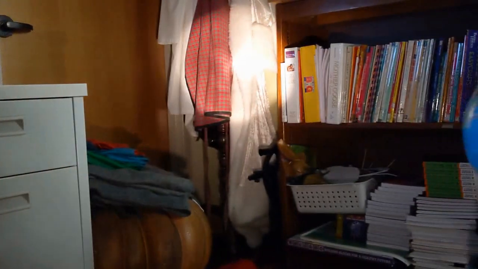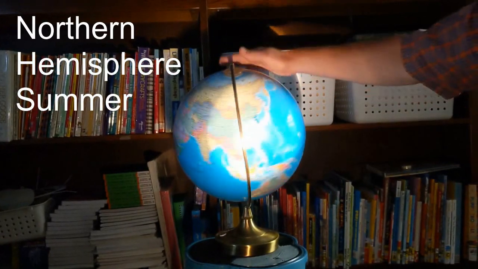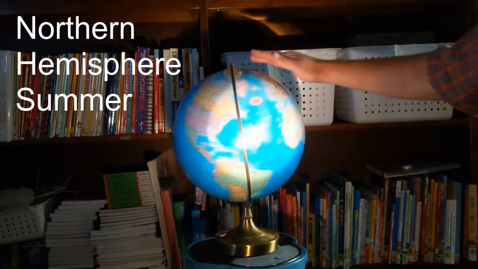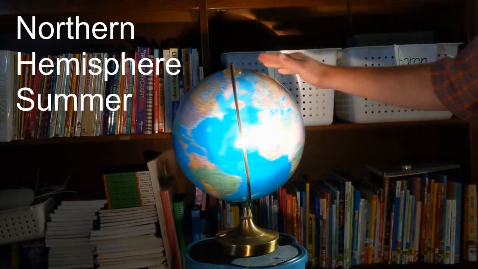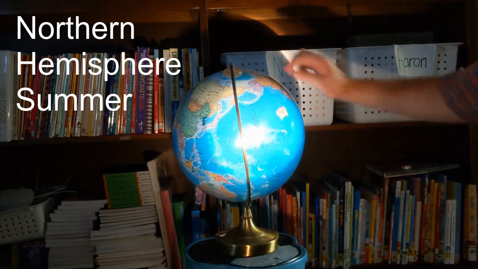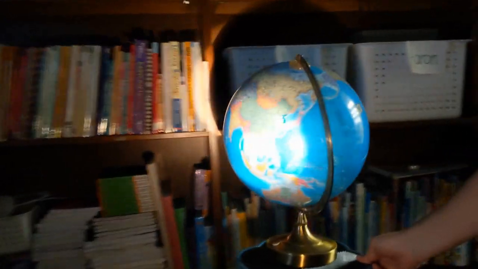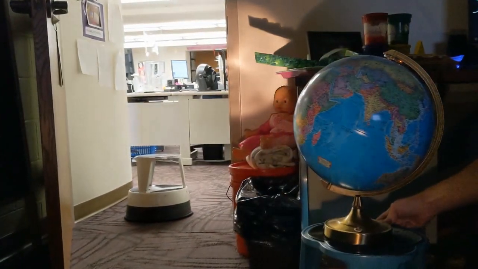Time passes. And now it is Northern Hemisphere summer. Because the North Pole is tilted toward the Sun, we can see direct sunlight is hitting the Northern Hemisphere much more than the Southern Hemisphere. And time passes once more.